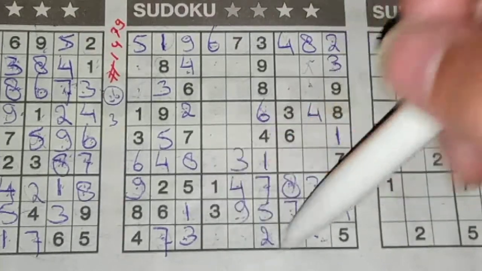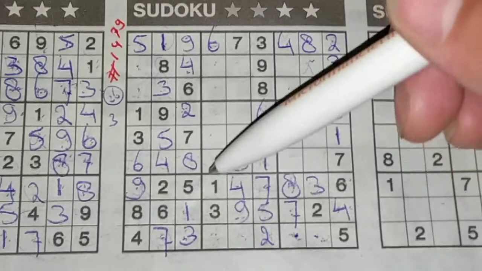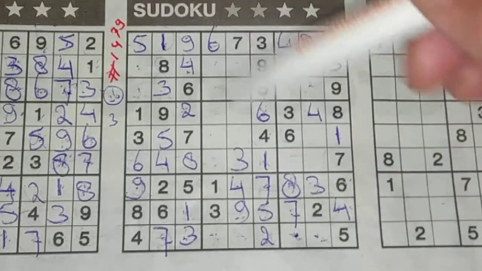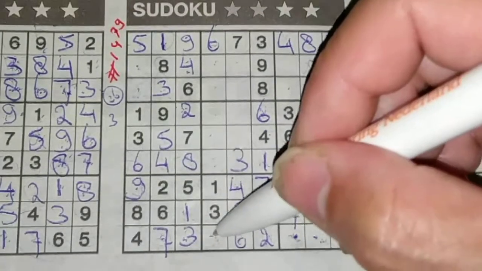2 boxes left in this big square for the numbers 6 and 8. We see here 6, no 6 there. 6 should be here, and the 8 goes there.